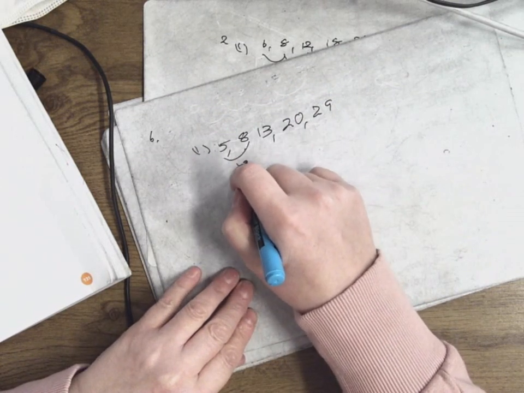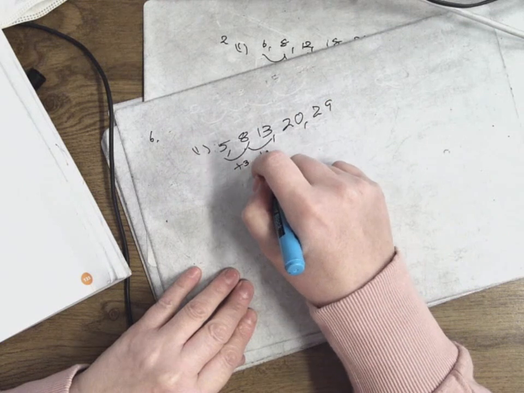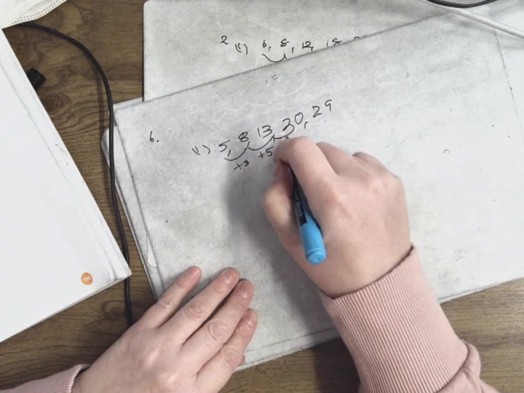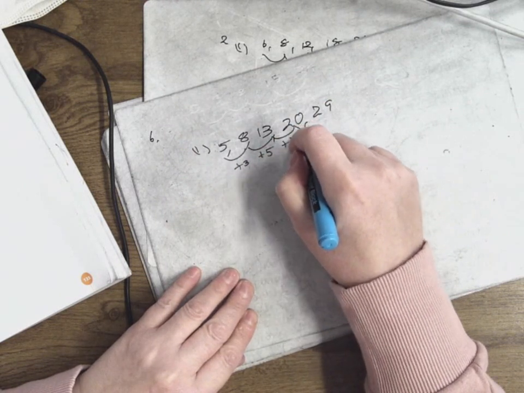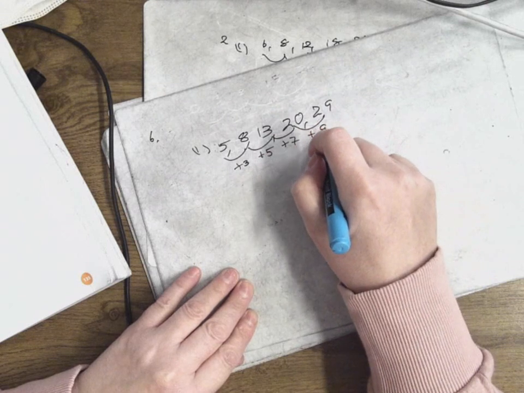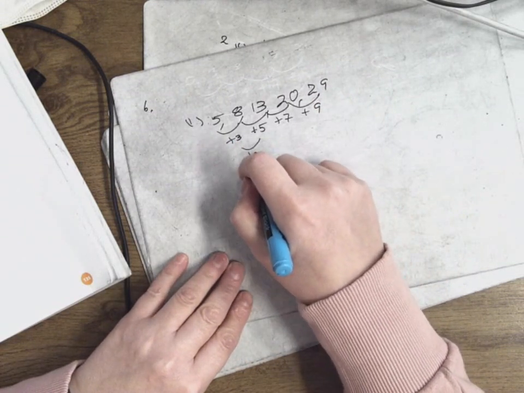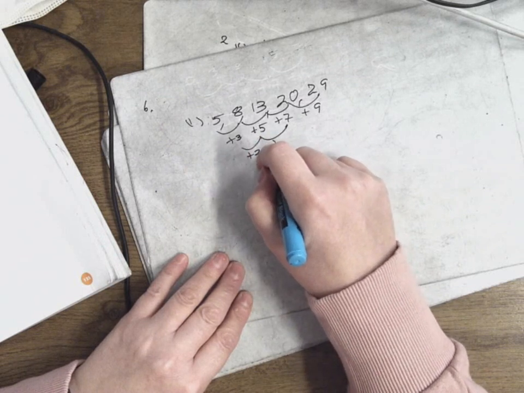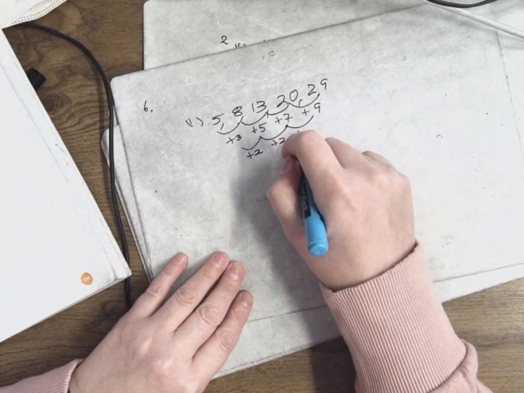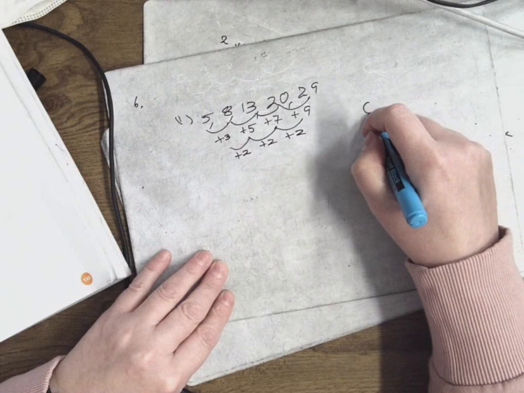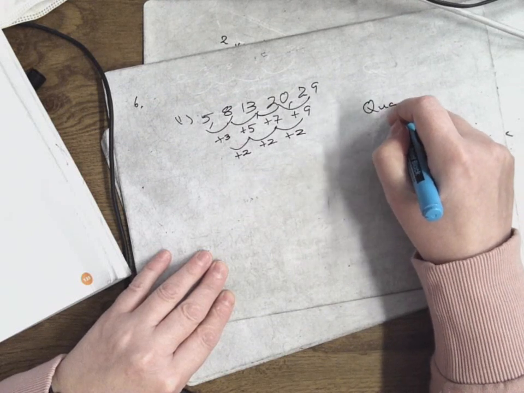So we're adding 3, we're adding 5, we're adding 7, we're adding 9, so it's not arithmetic, so that's not the one in the log tables. Then you add 2, add 2, add 2. So the second difference is a constant, so that means it's a quadratic.